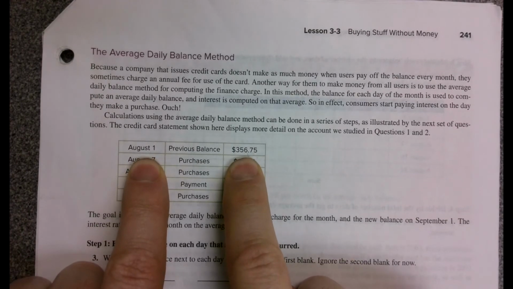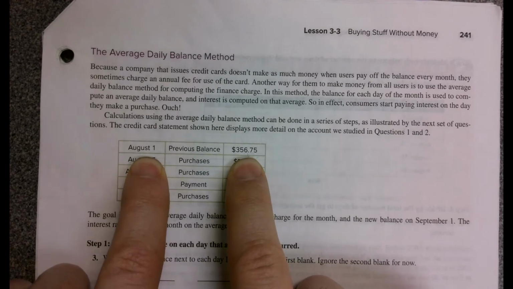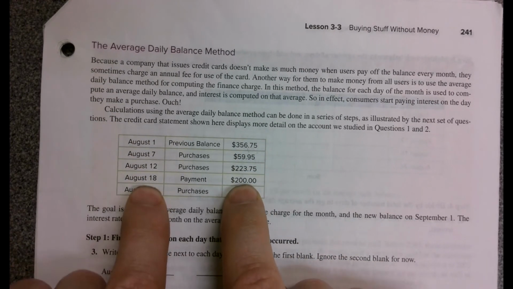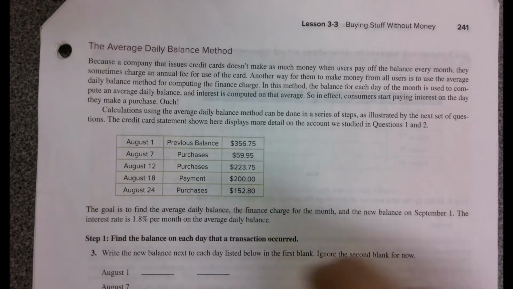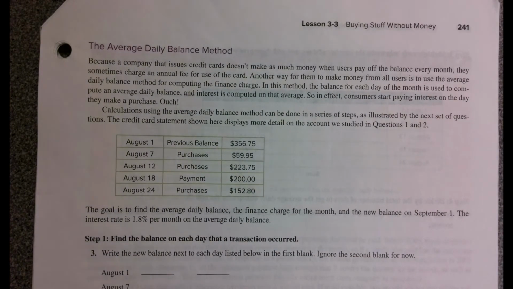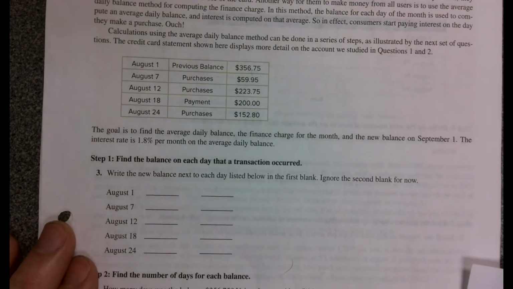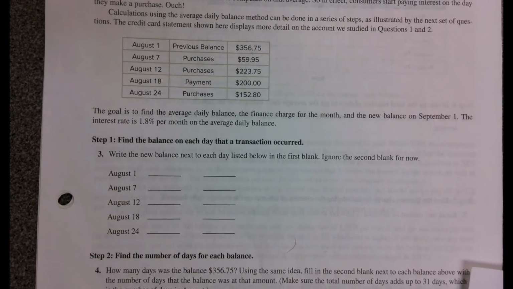So here's a scenario. August 1, we bring in that $356.75. That's our unpaid balance. That probably includes fees from the previous month's stuff. Then we make some purchases, we make a payment and another purchase, and we're going to try to calculate what this is going to end up being with this 1.8% interest on the average daily balance method. So the first thing we need to do is find the balance for each day.